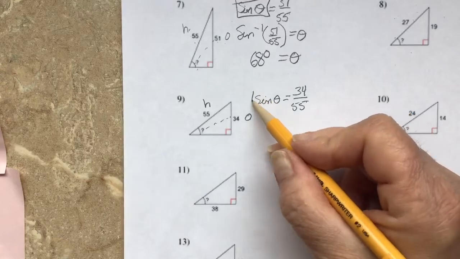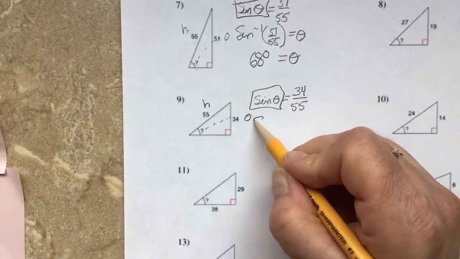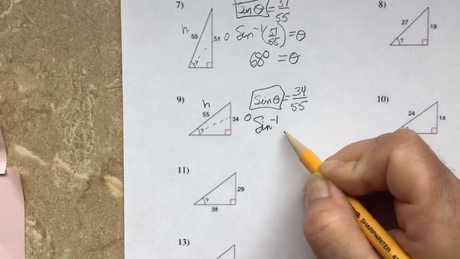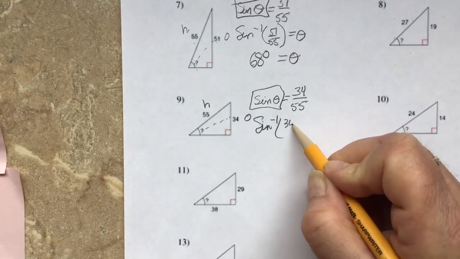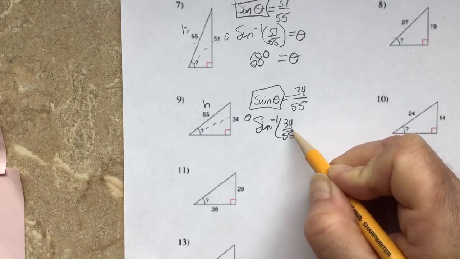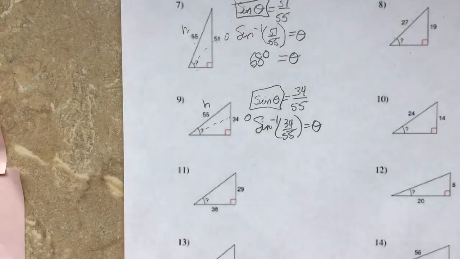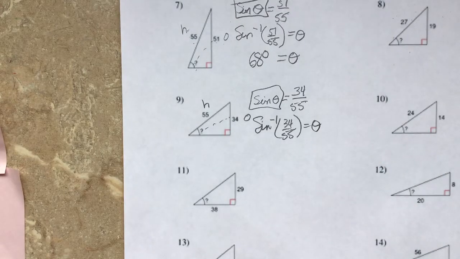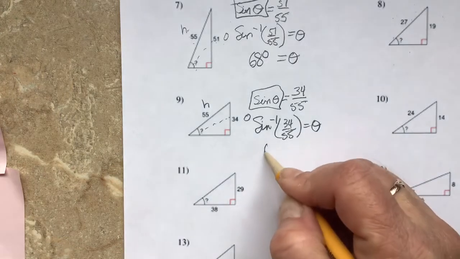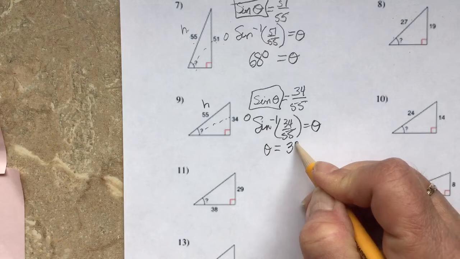We need to unlock the box, so we're going to use inverse sine. Second sine 34 over 55 and hit enter. To the nearest degree, theta equals 38 degrees.